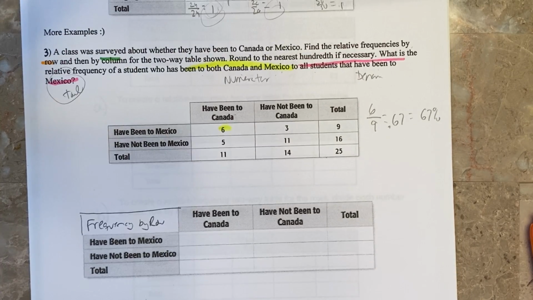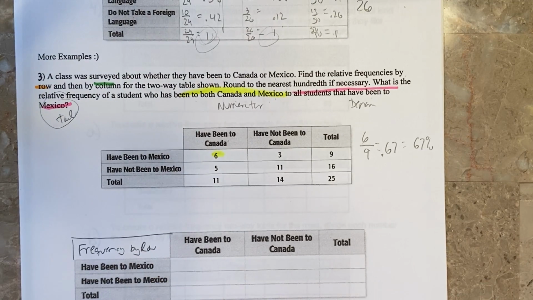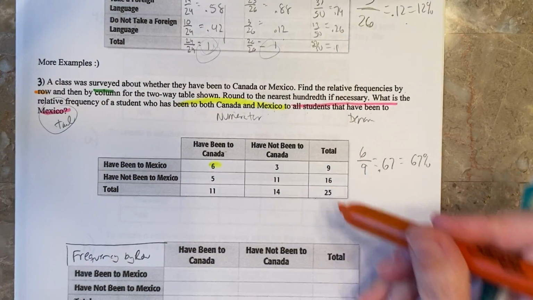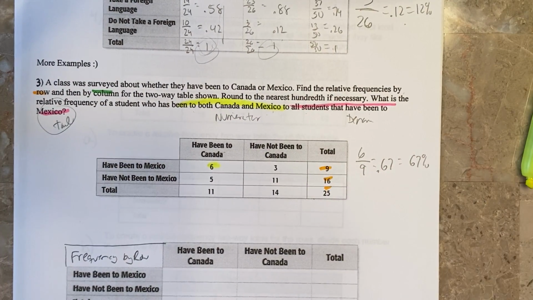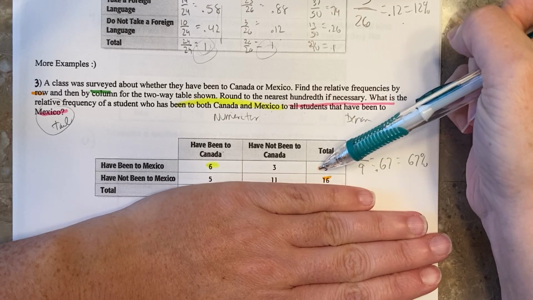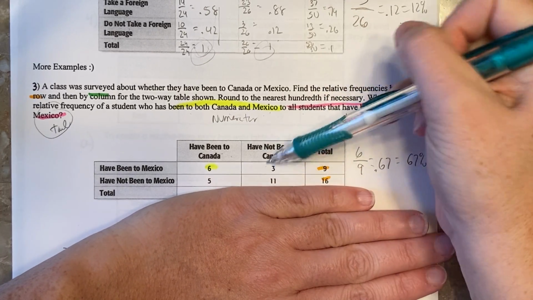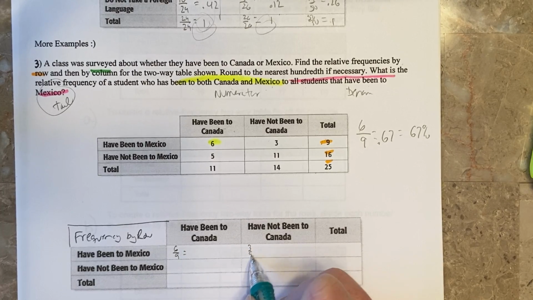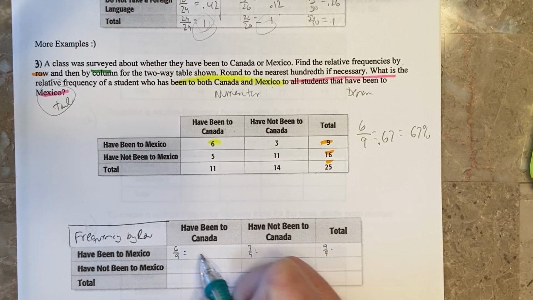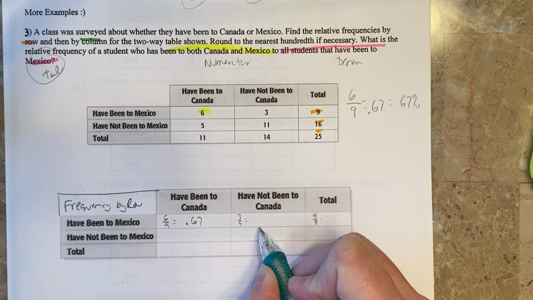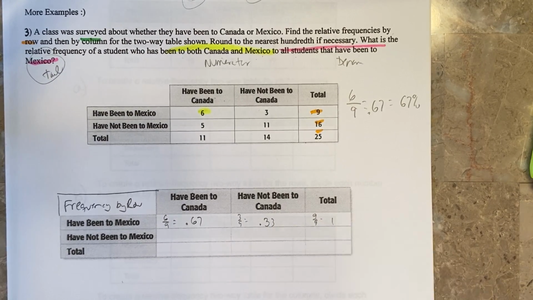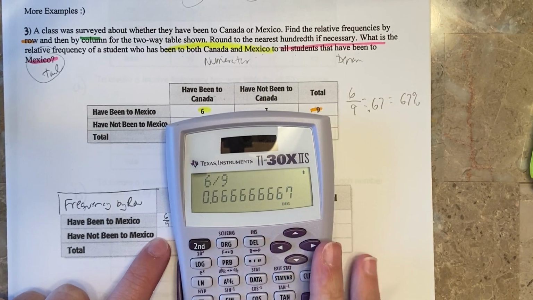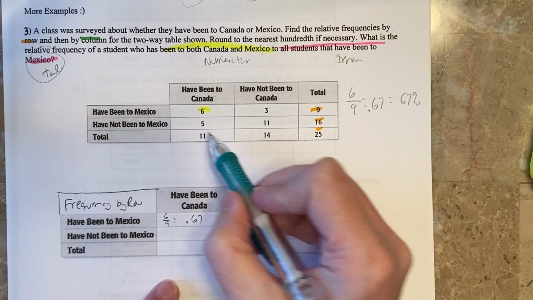All right, so let's start with the rows. So remember, rows go this way. Rows are the long ones. So these are my totals. Okay, so for the first row, this is your total. So 6 over 9, 3 over 9, and 9 over 9. So that's 0.67, 0.33, and a 1. And again, I'm getting this by simply doing 6 divided by 9 in the calculator, and I'm rounding to the nearest hundredth.